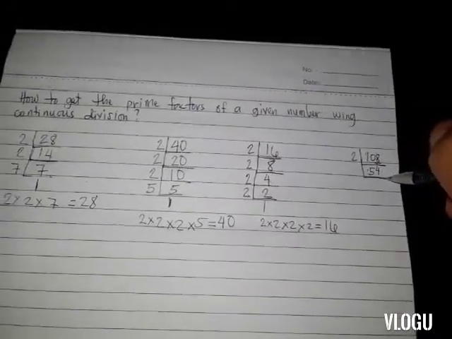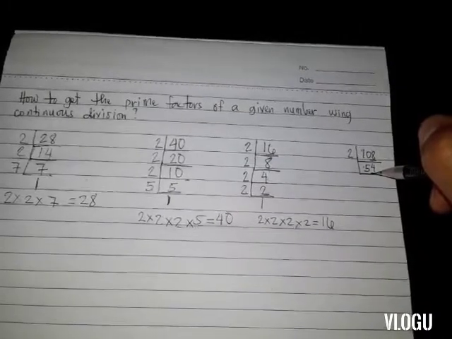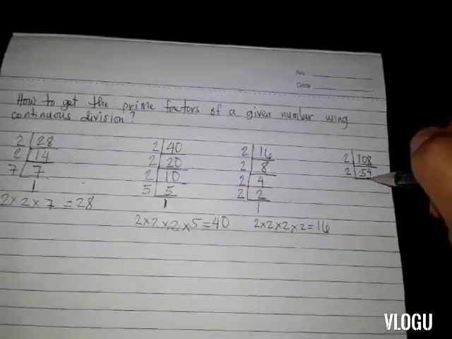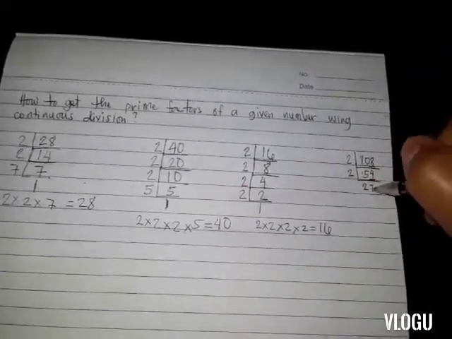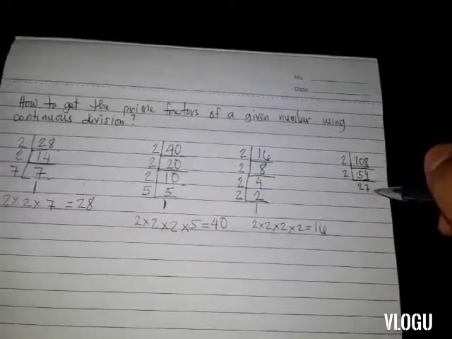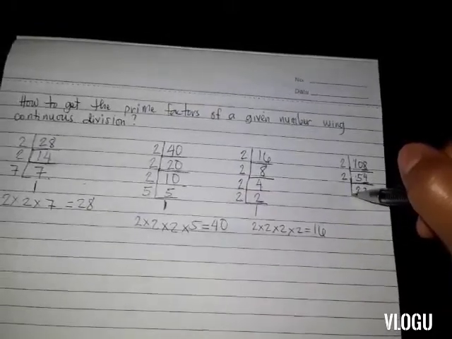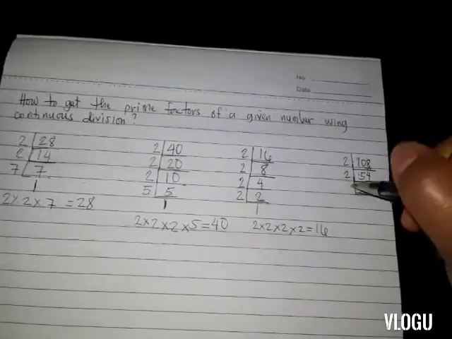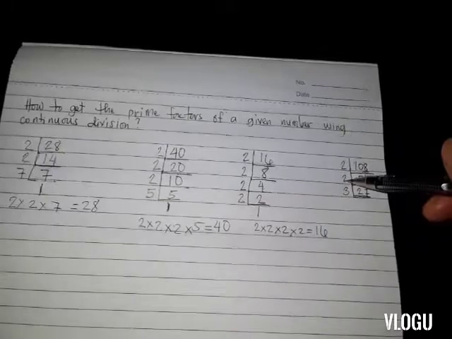So our quotient is 54. It ends with an even number 4, so it is divisible by 2. So 54 divided by 2 is equal to 27. And of course, our quotient 27 is divisible by 3, since 7 plus 2 is 9. So it is divisible by 3, the next prime number after 2.